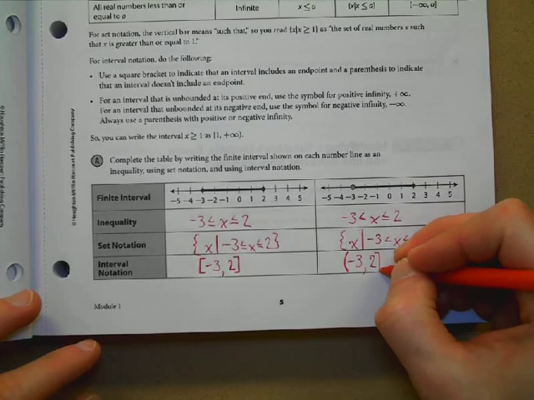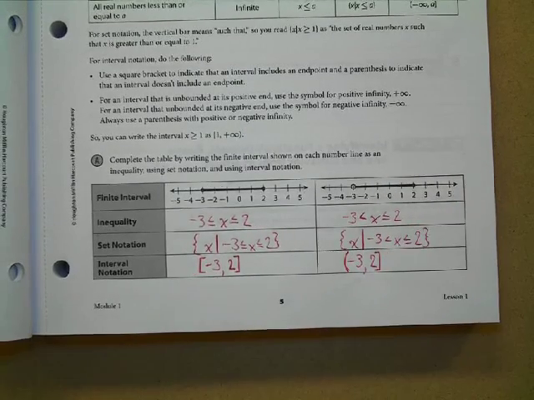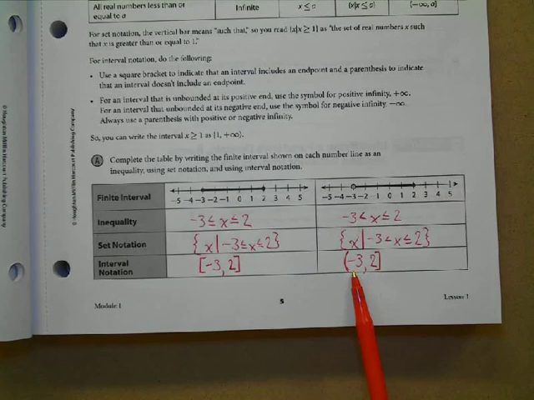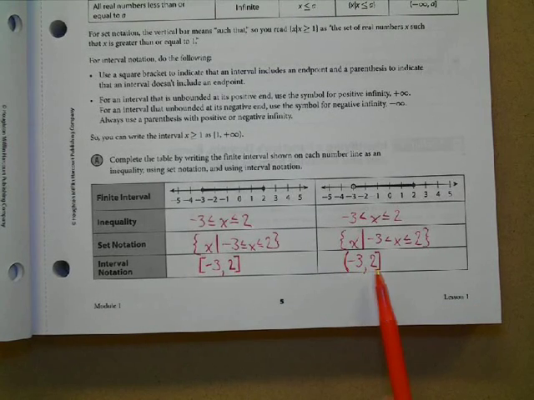So here we're indicating don't include the -3, but do include every number then up to that 2 and including the 2. Okay, is that making some sense there? Any questions on any of that?